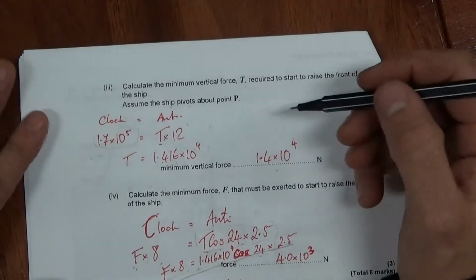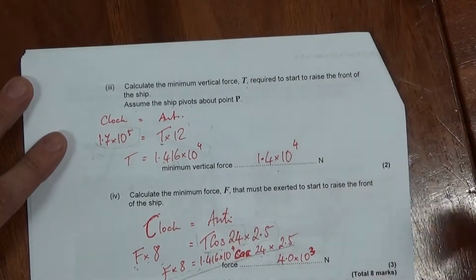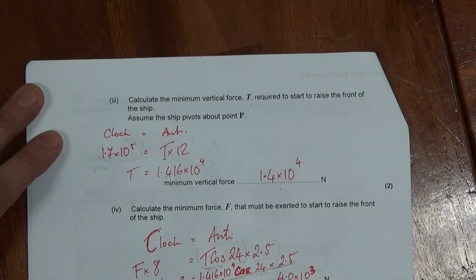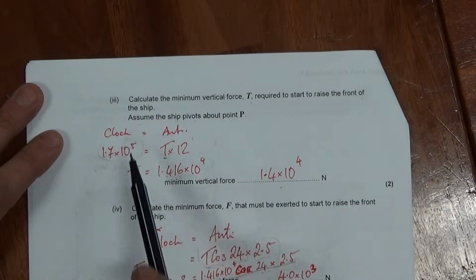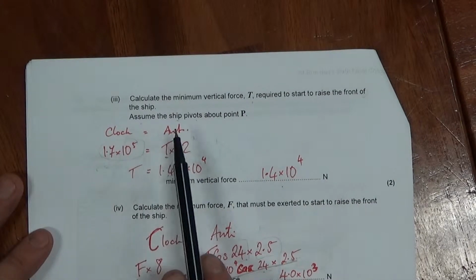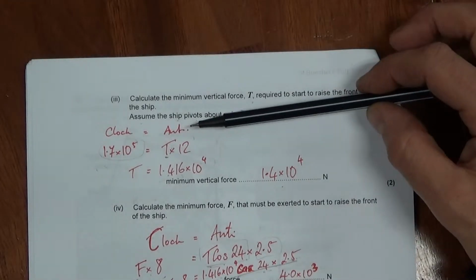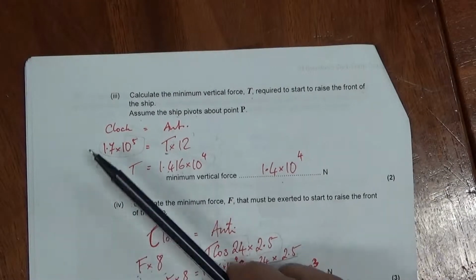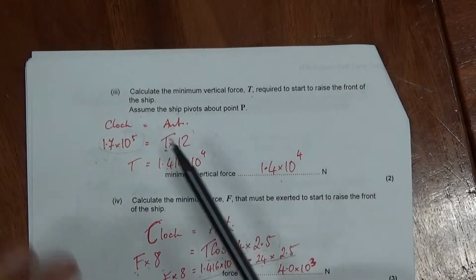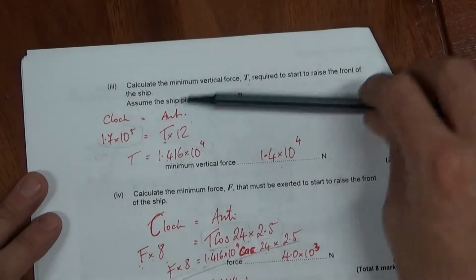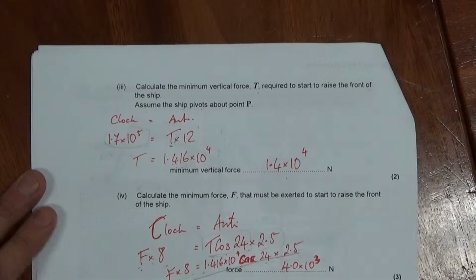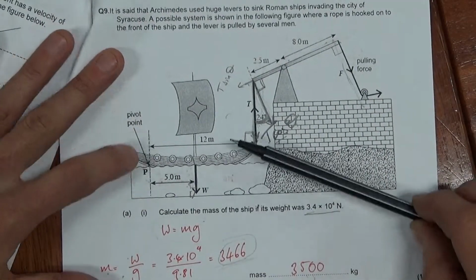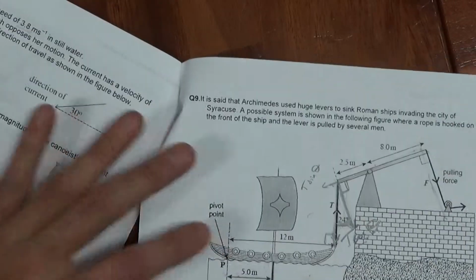Up next, we need to calculate the minimum vertical force required to start to raise the front of the ship. So we know that if it's in equilibrium, the clockwise moment is equal to the anti-clockwise, and even the tiniest amount of moment greater than that anti-clockwise will start to lift it. So we're really just calculating the point at which it's in equilibrium, knowing that anything more than that will cause movement. Going back to here, this is a clockwise moment, and so this tension force up must be the anti-clockwise.